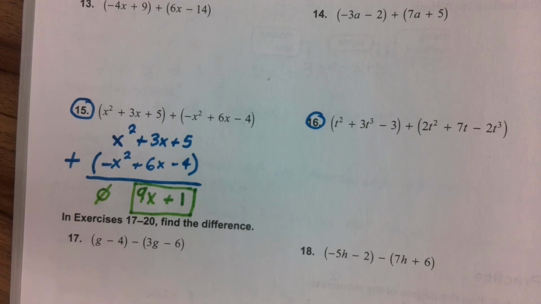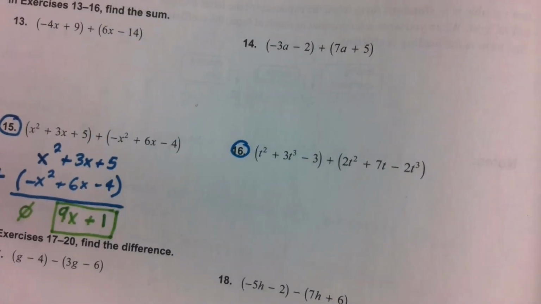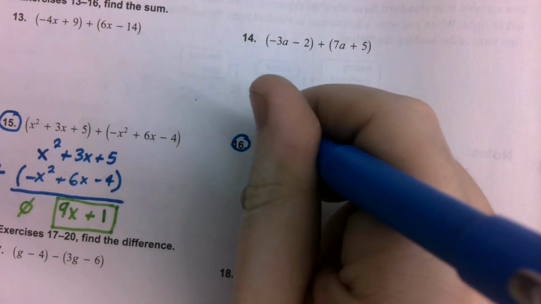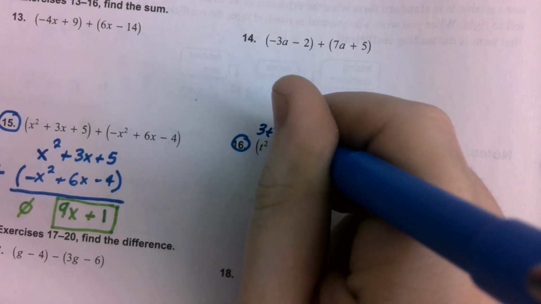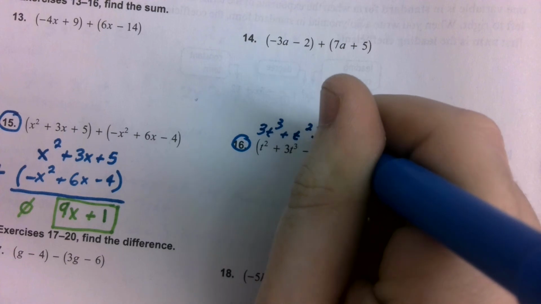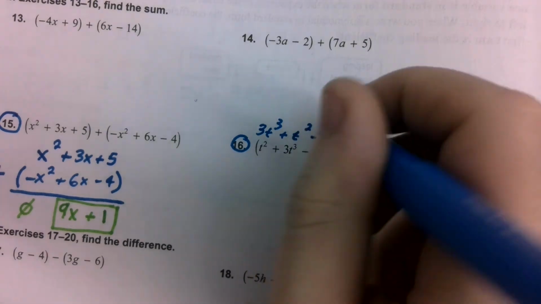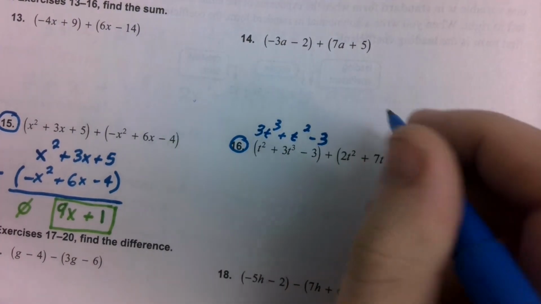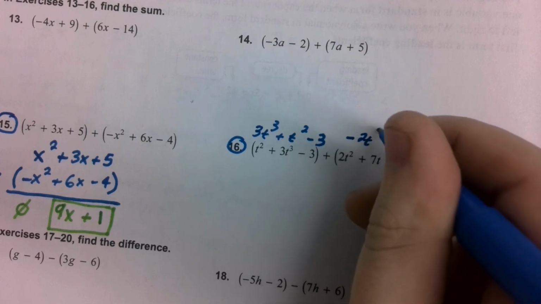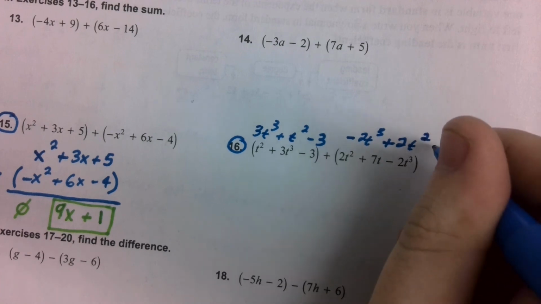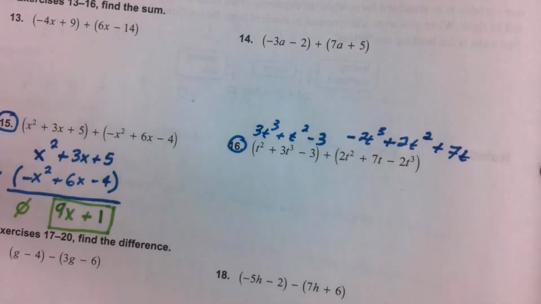Now that's all fun and games, but I want to see what happens with a problem like 16. In number 16, our terms are not in standard form. So your first step should be to put them in standard form. In the first term, the 3t cubed has the highest degree, it's degree 3. Then t squared has 2. Then negative 3 is 0. Over here, we have negative 2t cubed as the highest degree. 2t squared is the next highest. And 7t is the last.